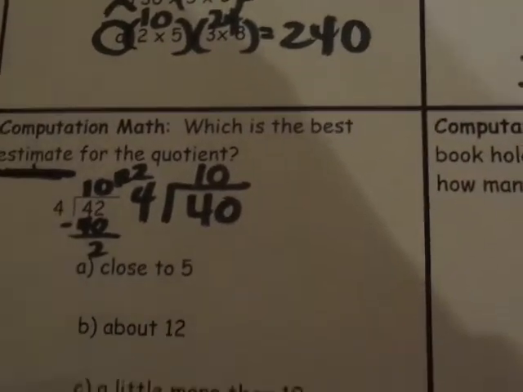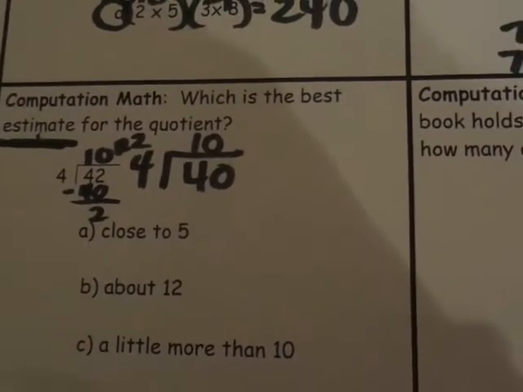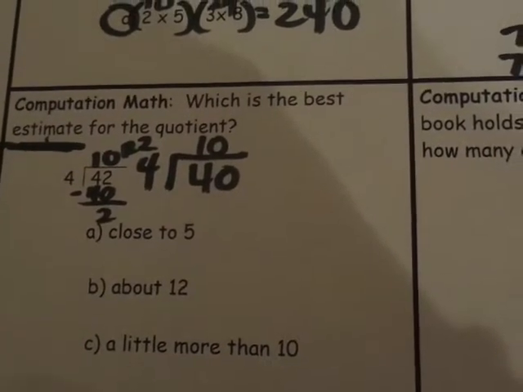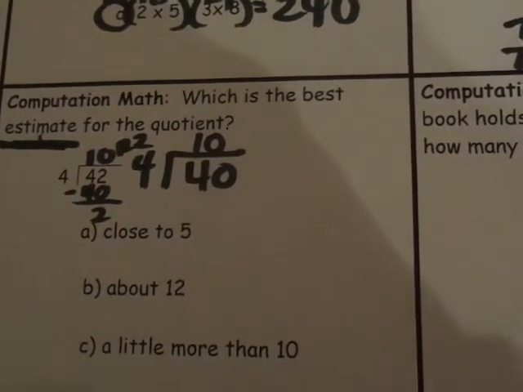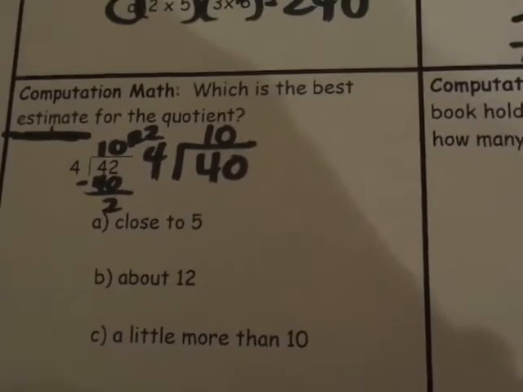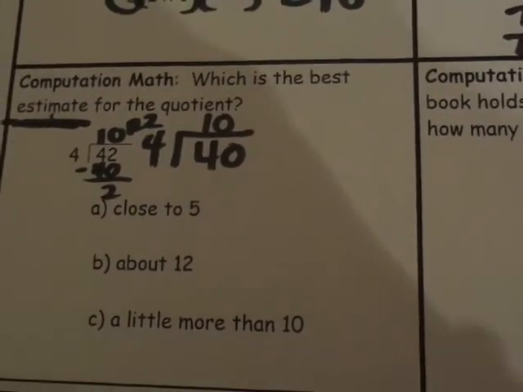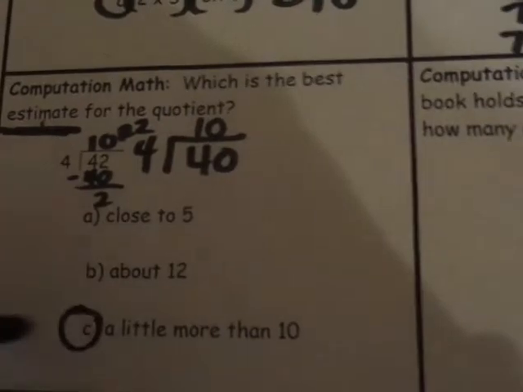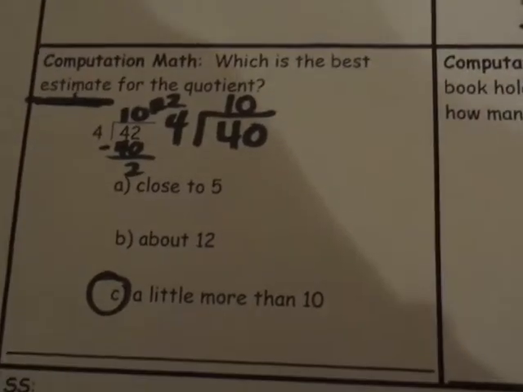So which one of these explains that best? A, close to 5. B, about 12. C, a little more than 10. Your quotient would be described as C, a little more than 10. And hopefully you got that same answer.